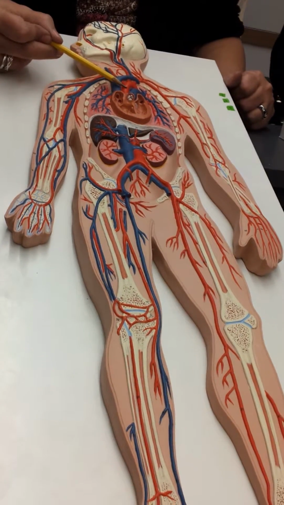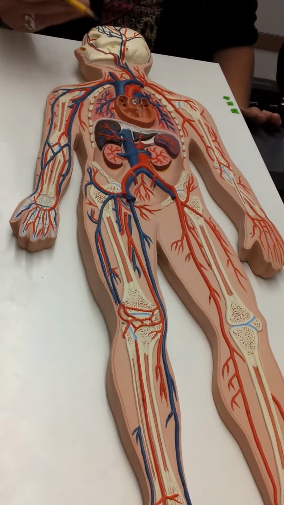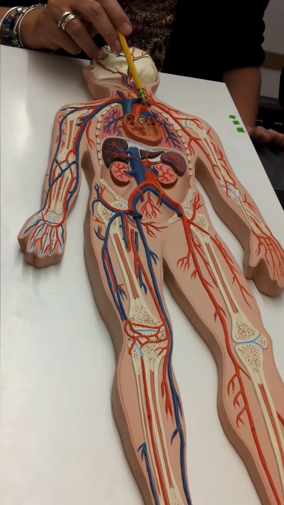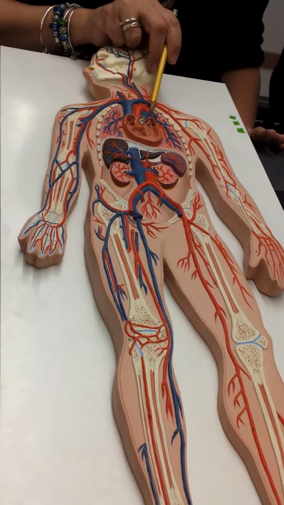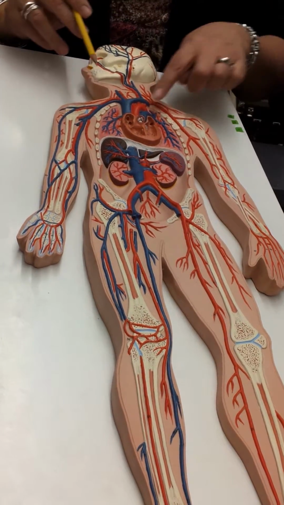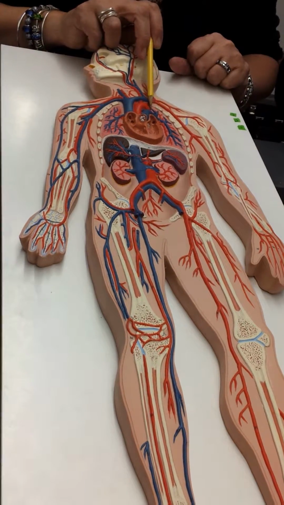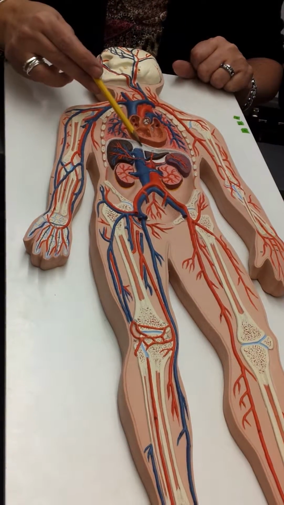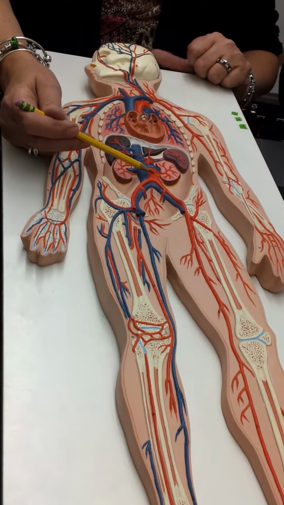Okay, can you see this? This is the ascending aorta. Ascending aorta first, and then, of course, the aortic arch. And then the descending thoracic aorta. We only see a little bit of it here. It goes underneath the heart, so you really aren't seeing much. But ascending aorta, aortic arch, descending thoracic aorta. Underneath the heart, here's the diaphragm, and then it becomes descending abdominal aorta. Should be no trouble with that.